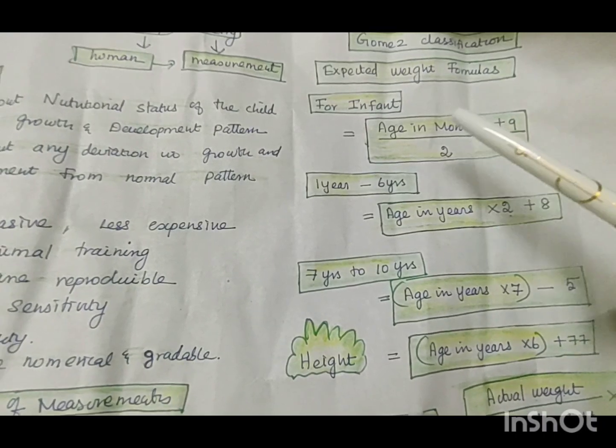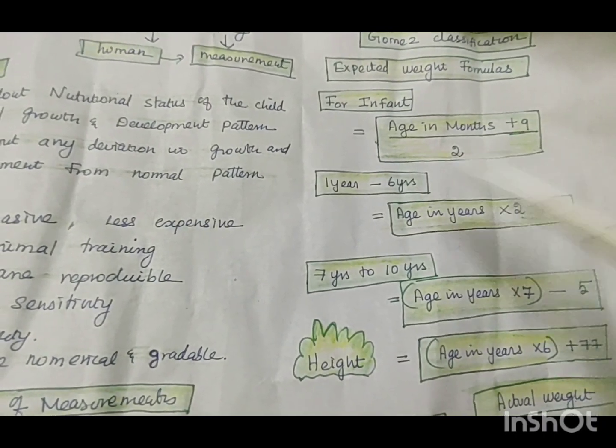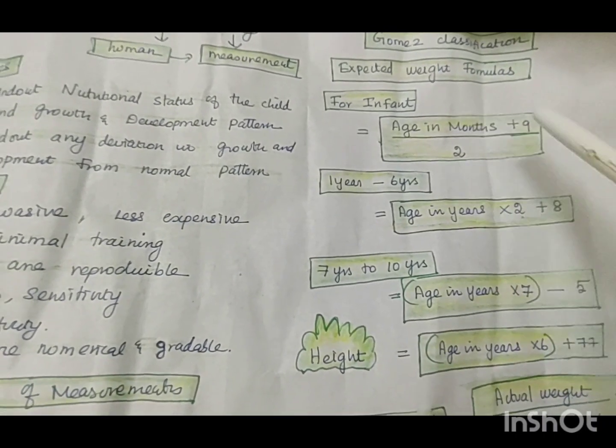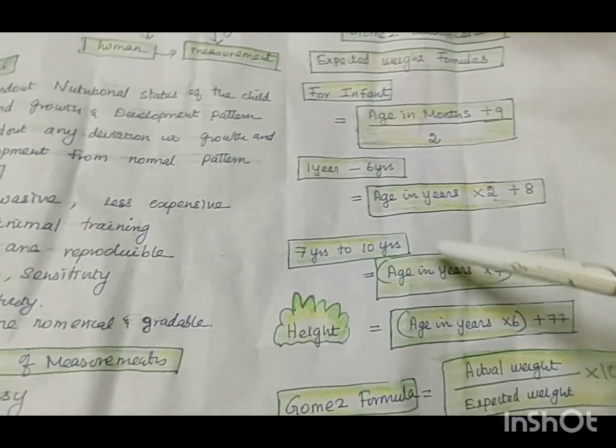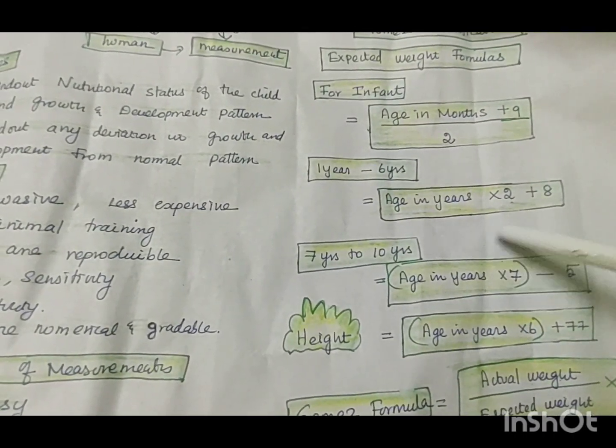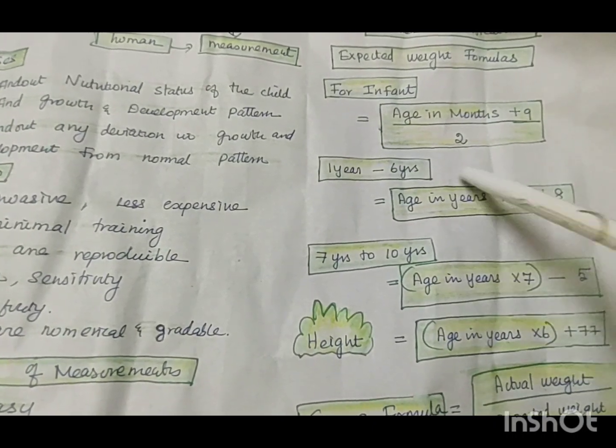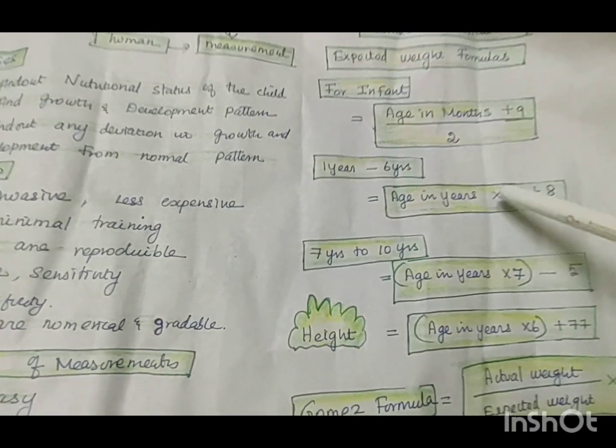Infancy. Neonate is 0 to 28 days, or 1 month. After 28 days, infant is up to 1 year. Above 1 year to 6 years, you can use this formula: age in years into 2 plus 8. These all come under the expected weight only.